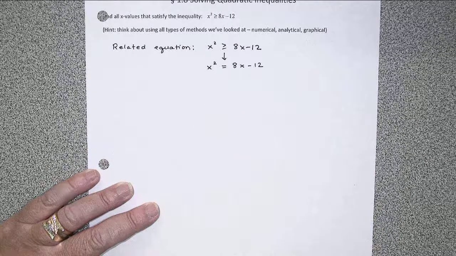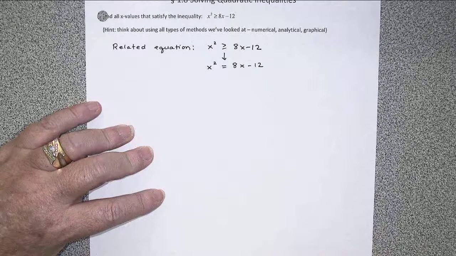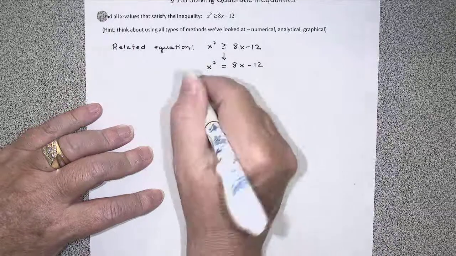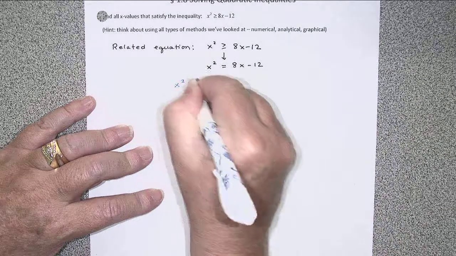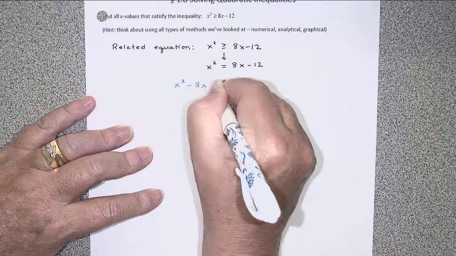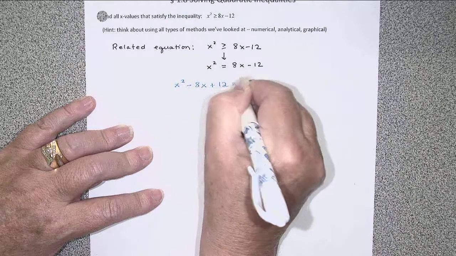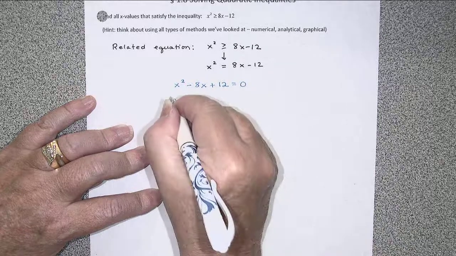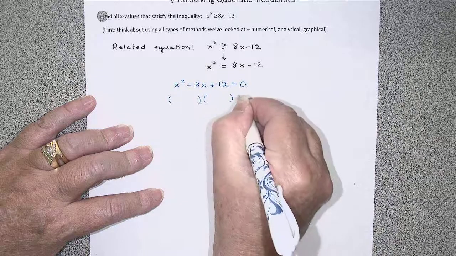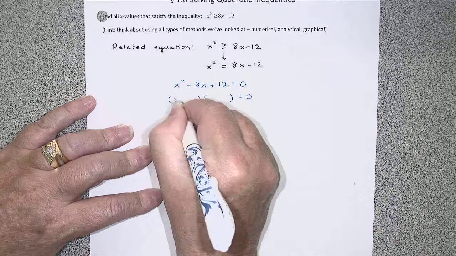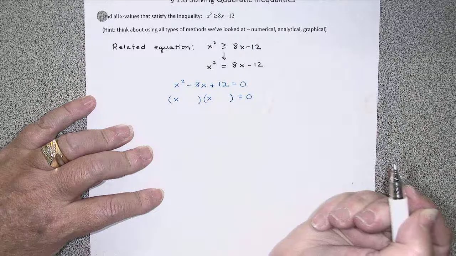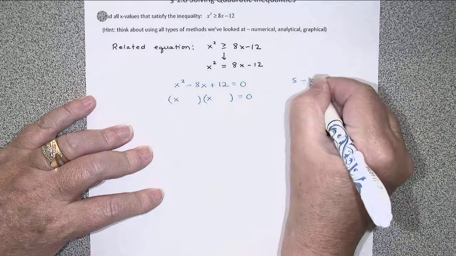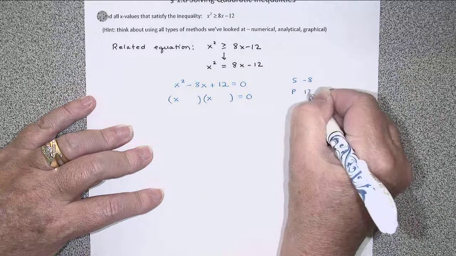We know how to solve quadratic equations. Usually we start by getting them to equal 0, so I'm going to do that. x squared minus 8x plus 12 equals 0. And this one I believe I can factor. x squared would be x times x, a sum of negative 8, and a product of 12.